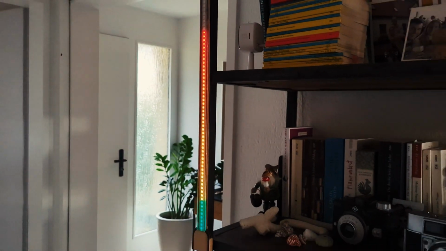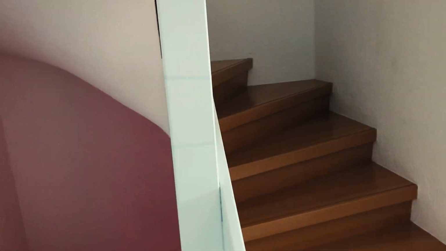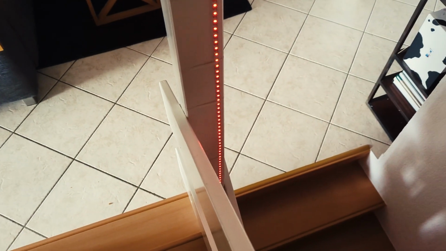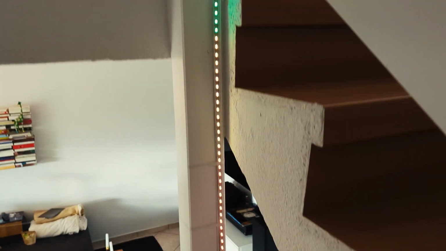And then I realized that considering I have other strip lights, we have another one over here. I just added the effects to my other ones. See, green, red. And that's not all. Here we also have it. In this case, the staircase is upside down, the light strip, so red is at the bottom and green is at the top. RGB everywhere.